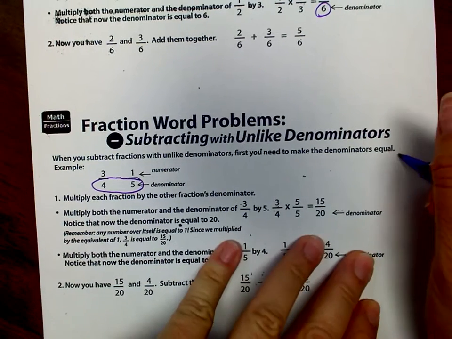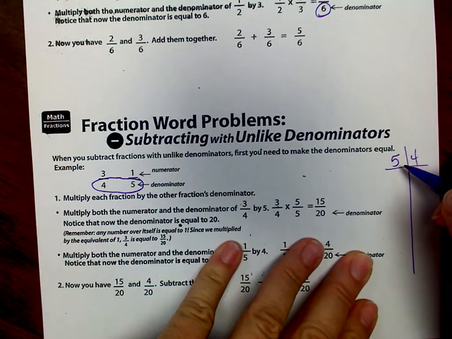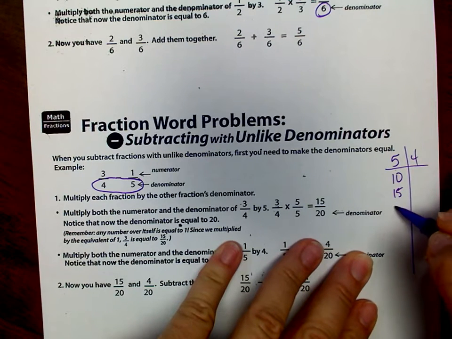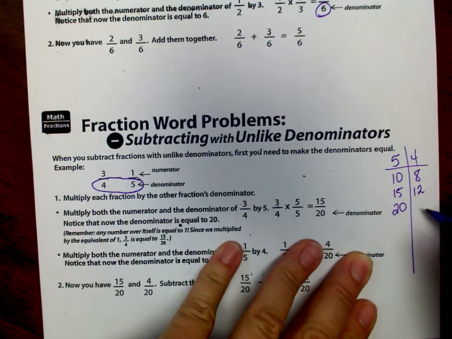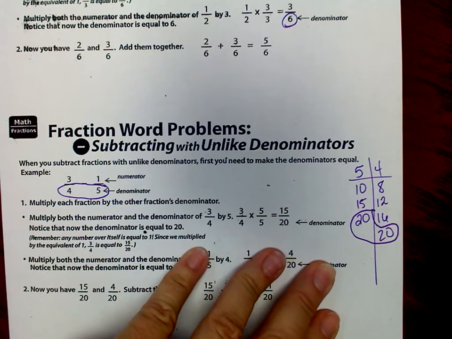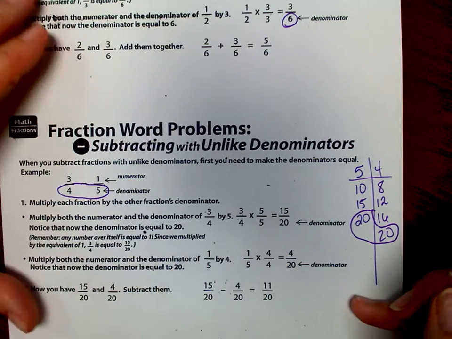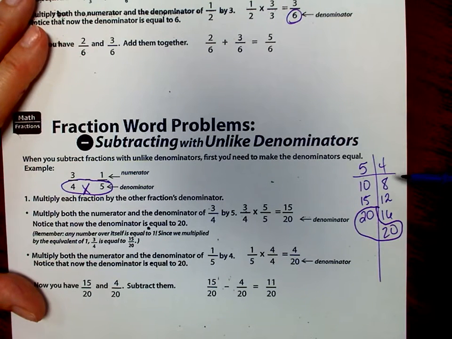If we were to list multiples, you would have 5, and I always like to make a T-chart so I can see the numbers a little bit more side by side. So you have 5, 10, 15, 20. On 4, you have 4, 8, 12, 16, and 20. So when I list them, I see this is my least common denominator. So it still works by doing the 4 times 5, but when you come up with bigger numbers, it's going to be easier to list them side by side. And when the same number comes up on each side, you found your least common denominator. This is what I encourage.